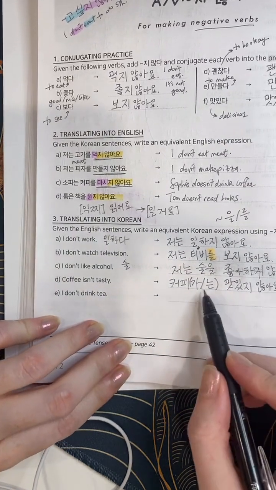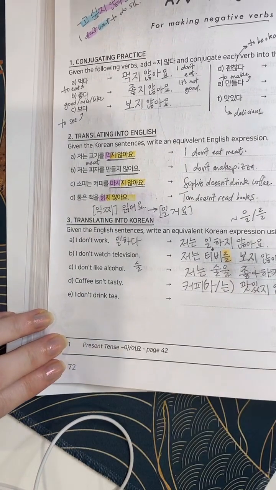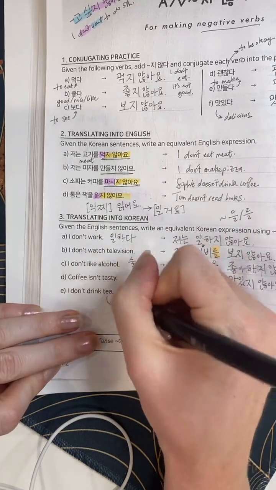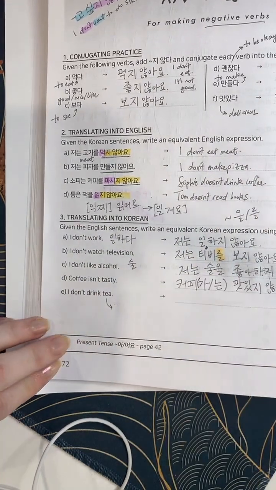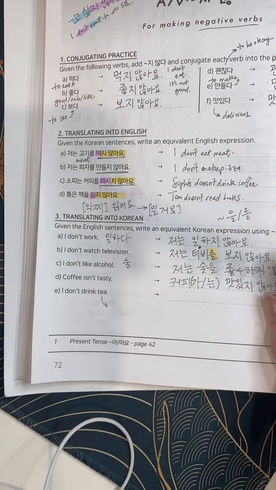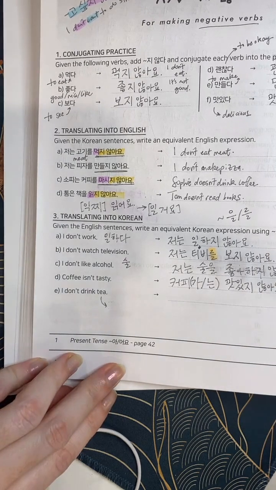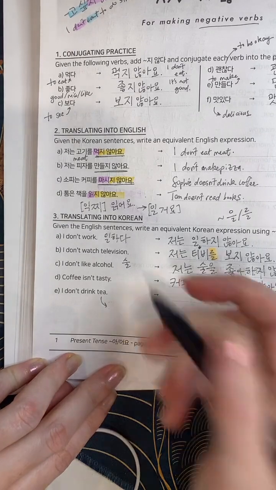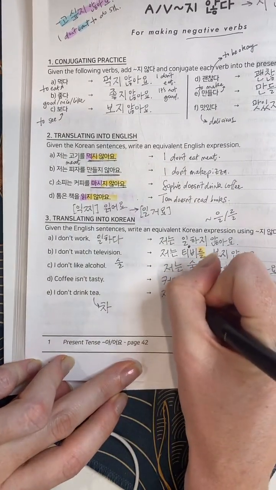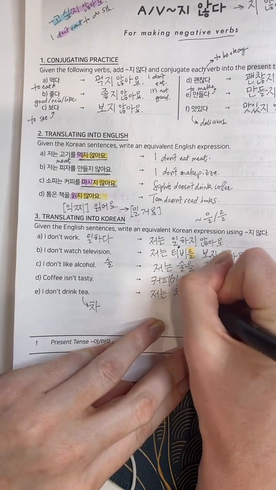So, 커피는, 커피가 마시지 않아요, and I don't drink tea. I don't drink tea. So, we have to know what the word is for tea. Ooh. Does anyone know what the word for tea is? Tea in Korean. Cha, yes. Cha. We have the subject I, which is 저는. And now we have our object, cha.